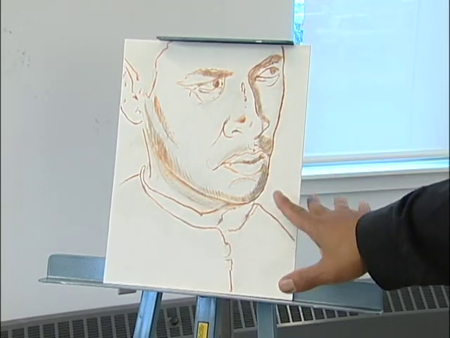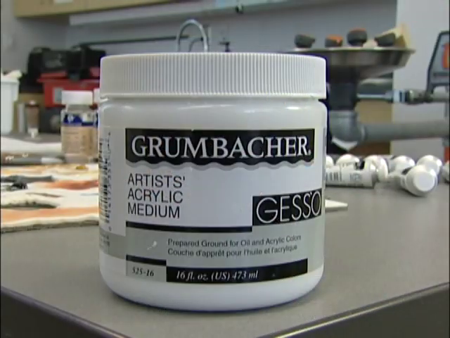Now let's demonstrate the proper way to do a multi-layer oil painting. This panel has been prepared with Grombacher acrylic gesso as a painting ground. This particular acrylic gesso is very well suited as a ground for oil applications and can be used to prime either canvas or rigid supports.